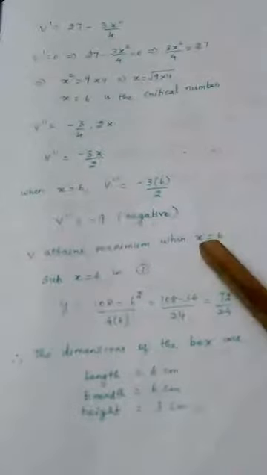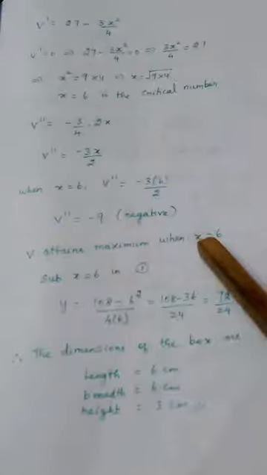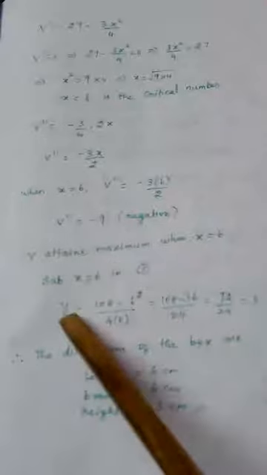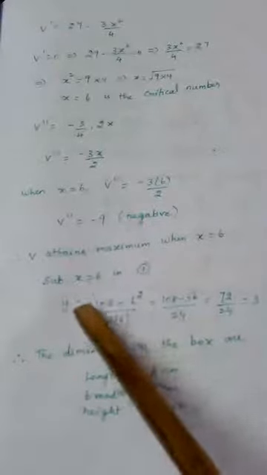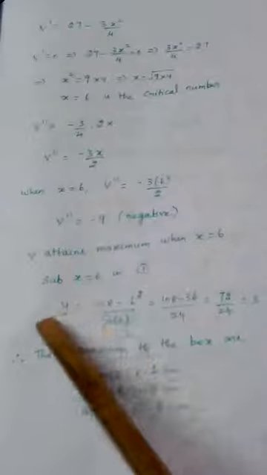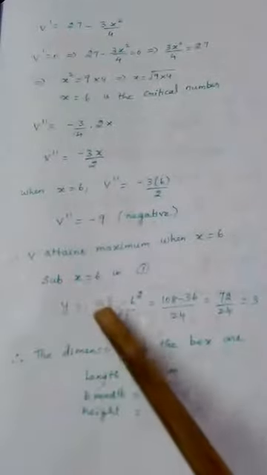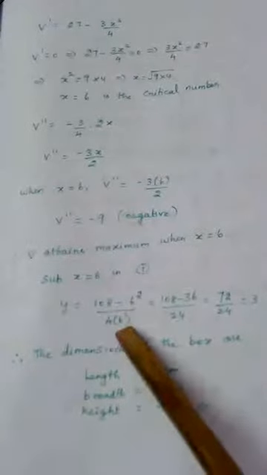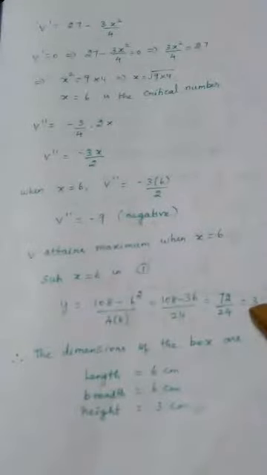Substitute this 6. What is x? First diagram we have seen: the side of the square box. So length and breadth we found out now. y is equal to, we have this condition 108, equation number 1 if you refer, y is equal to 108 minus x square by 4x. In place of x put 6, calculate y is equal to 3.